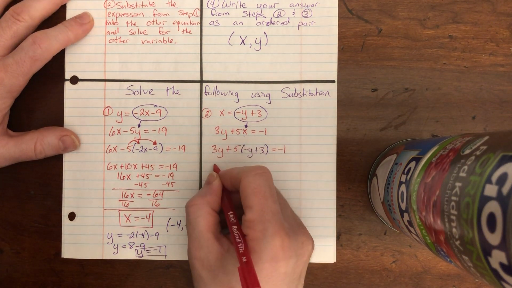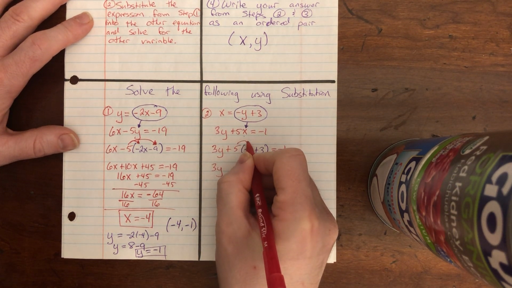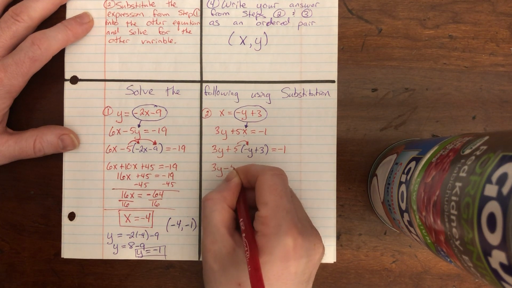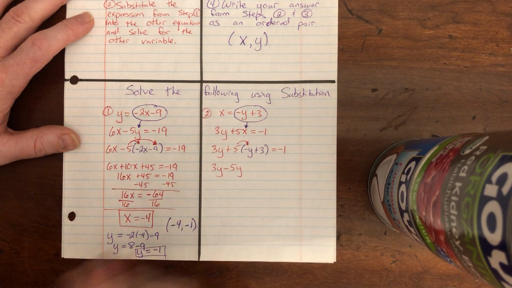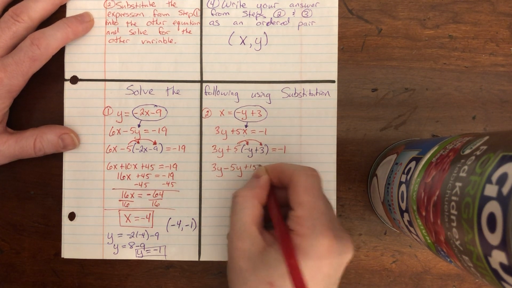So now we would go through and do the same thing. We would now distribute the 5. 5 times negative y is negative 5y. And 5 times 3 is 15.